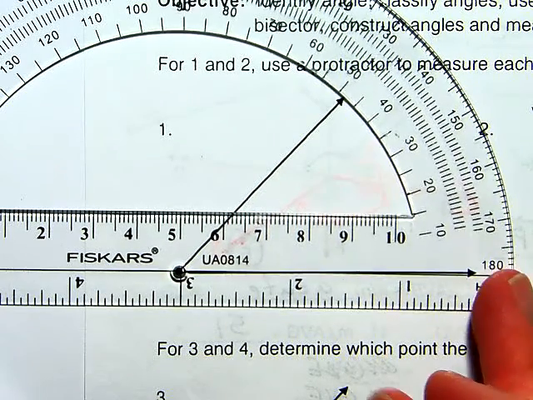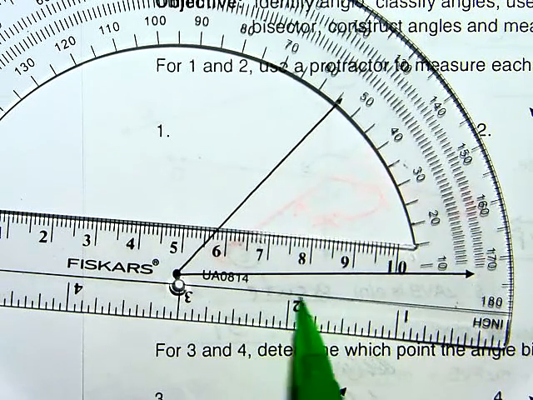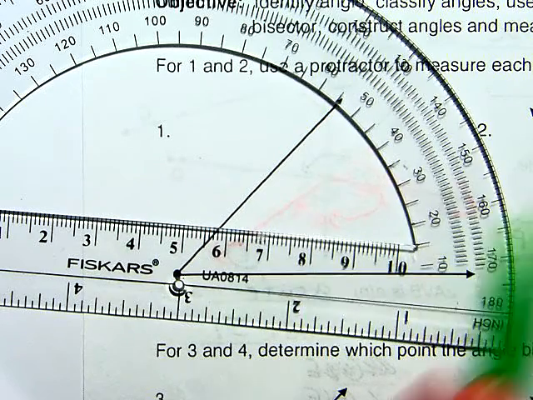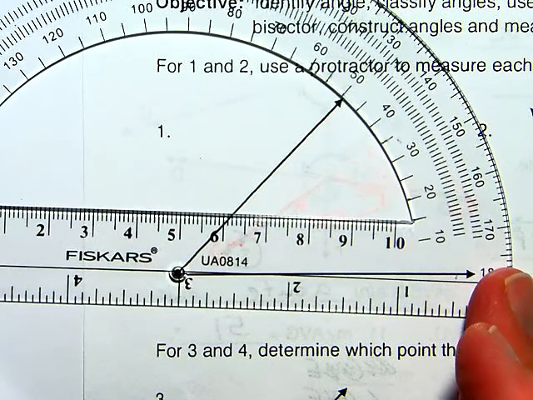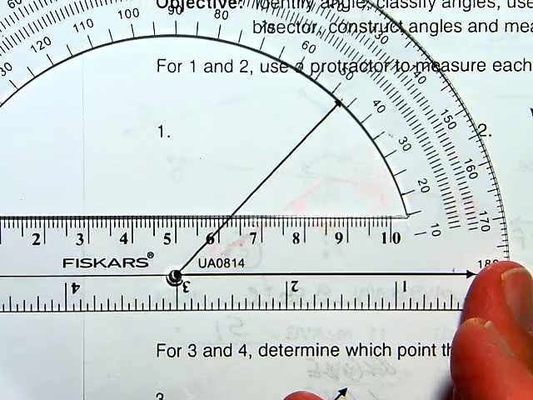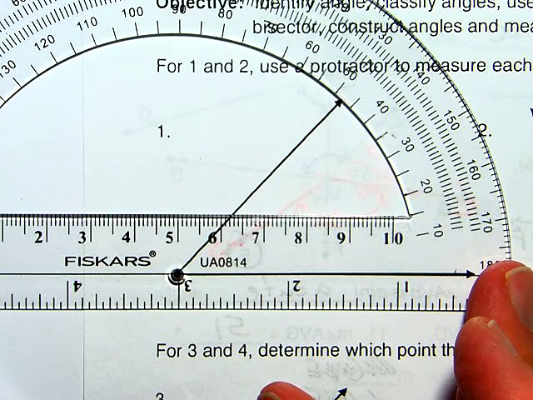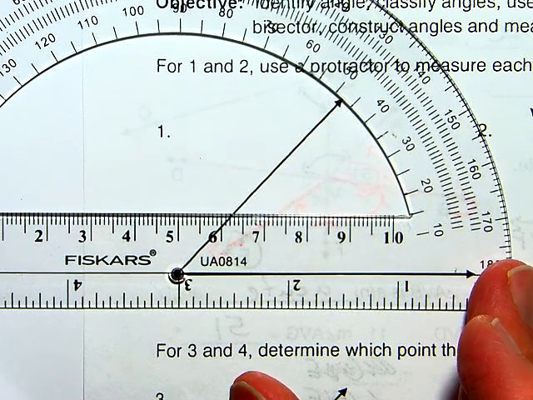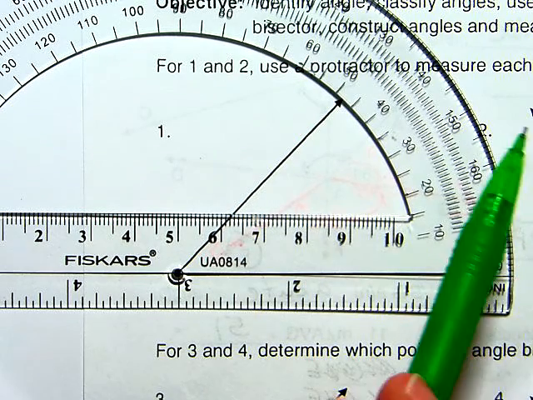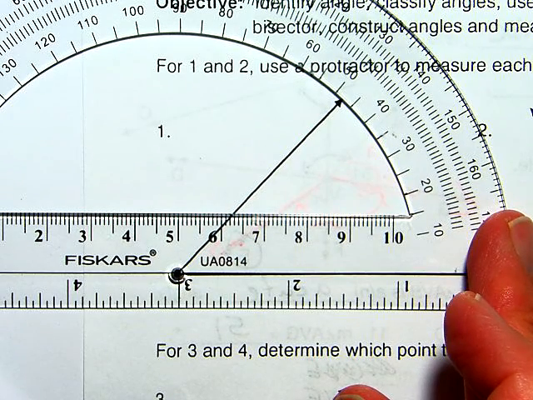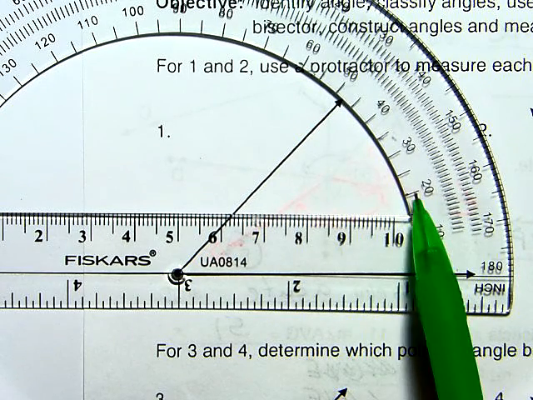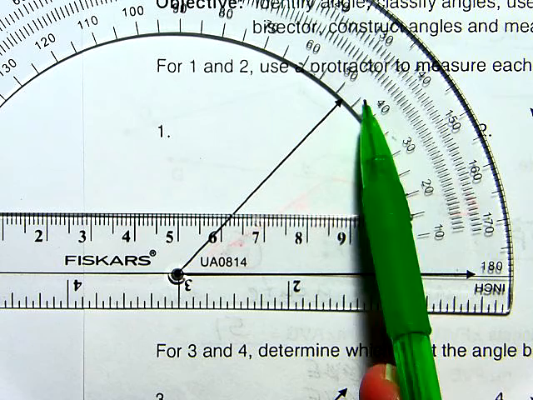The second thing you want to do is this baseline, this line here. You want to line it up with one of the sides of your angle. Okay, so let's center the bullseye. Let's line up this line, the baseline, so it's right on top of one of the sides of the angle. That's pretty good. Okay, and then we know this is an acute angle, right? It's less than 90 degrees, so we expect to use the inner counterclockwise scale. Remember, we said that's the one we normally want to use.